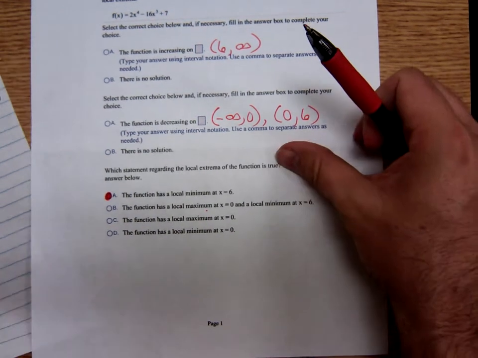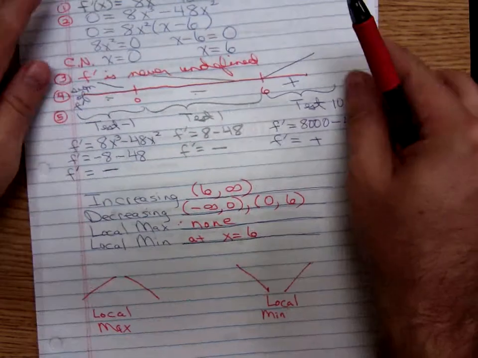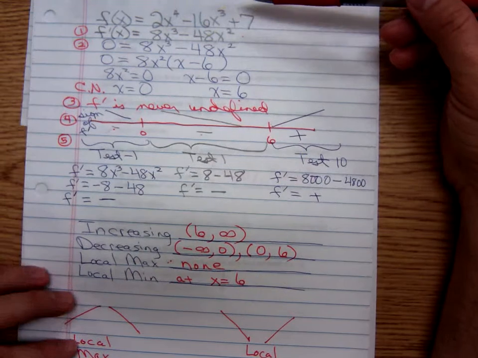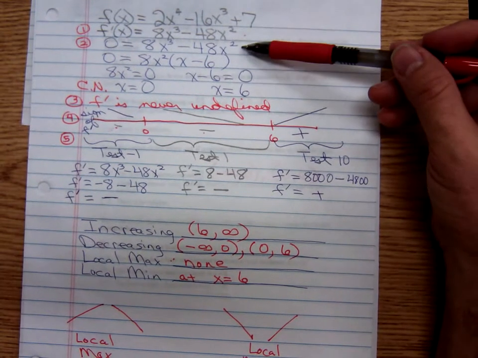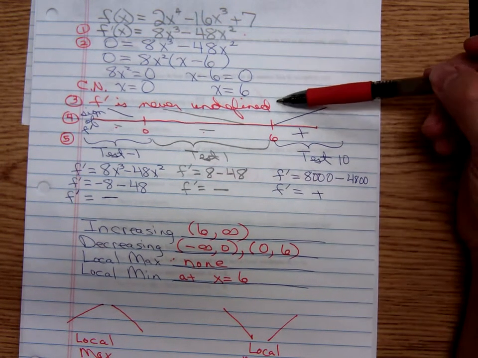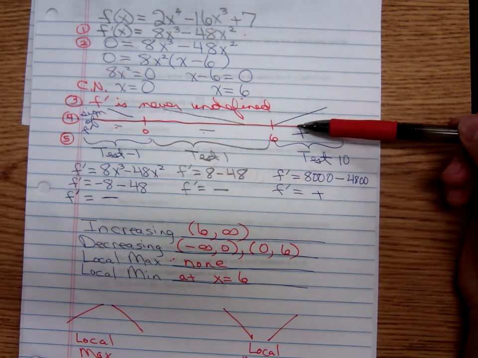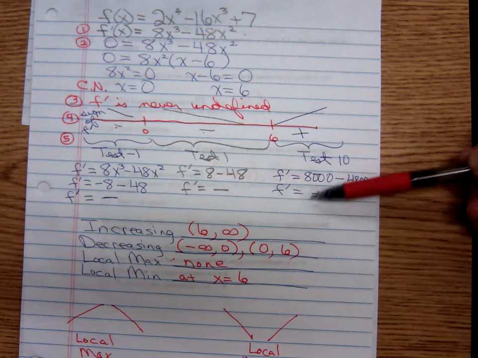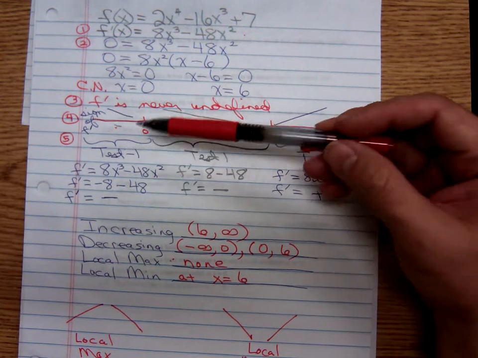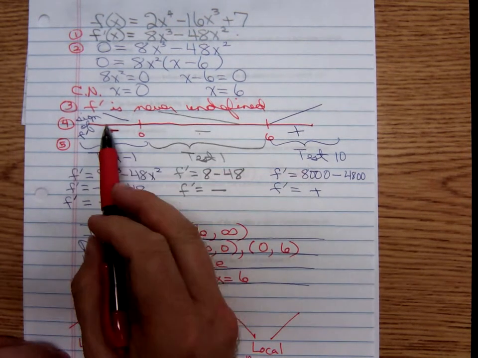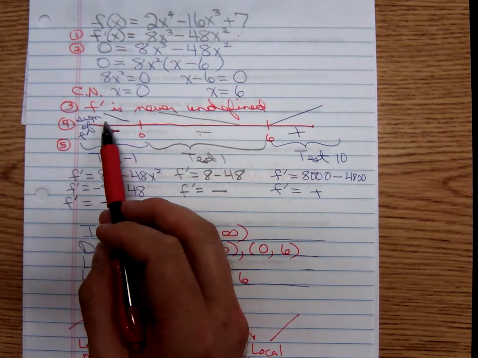So, in summary, to use the first derivative test, you find f prime. You determine when f prime is equal to 0. You determine if f prime is ever undefined. You label those numbers that you just found on a number line, testing intervals. If f prime is negative, the tangent line's falling from left to right.